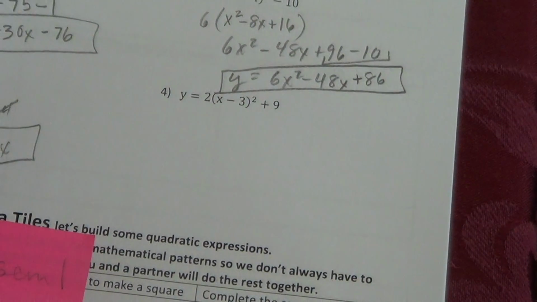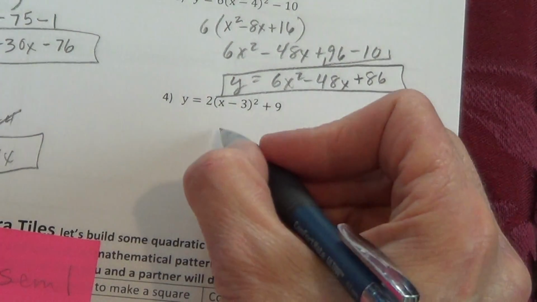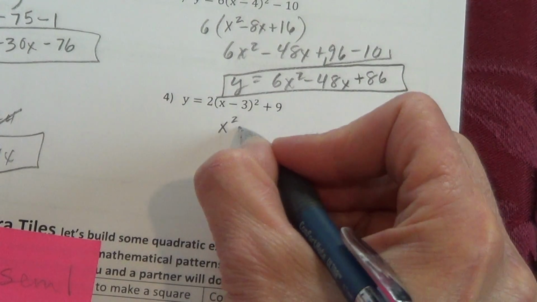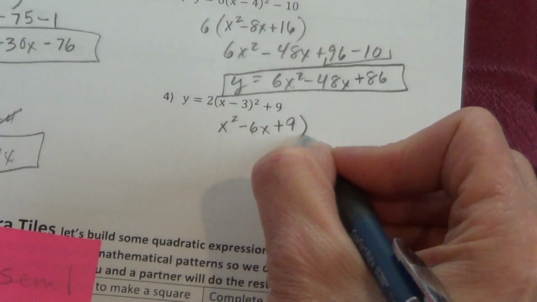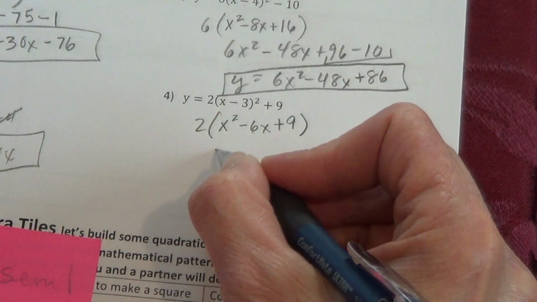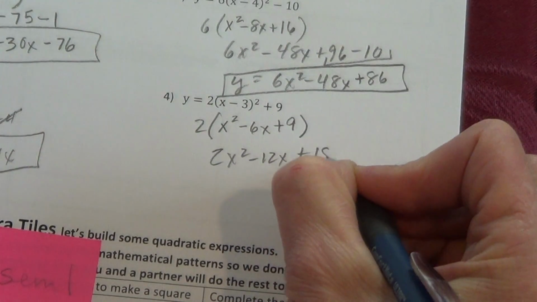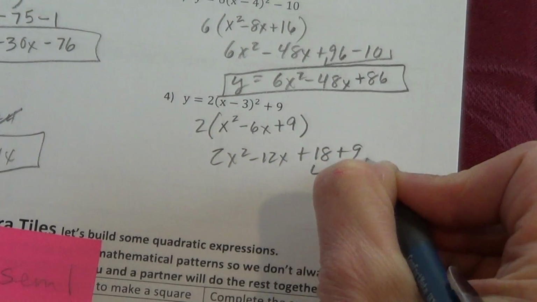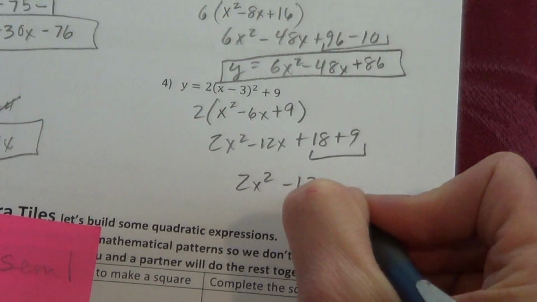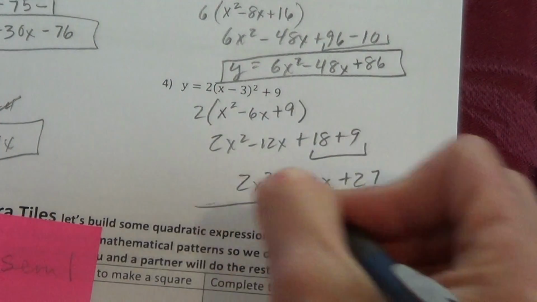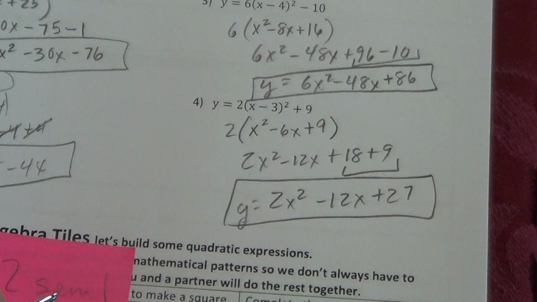Okay. Next one. Take (x minus 3) squared, so we get x squared minus 6x plus 9. We distribute: 2x squared minus 12x plus 18 plus 9. Combine those last two like terms. 2x squared minus 12x plus 27 equals y.